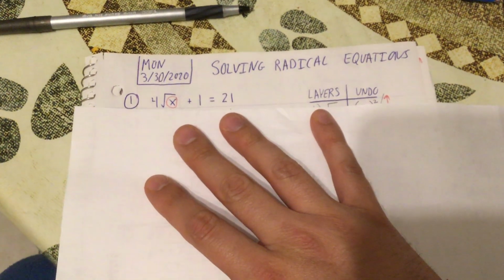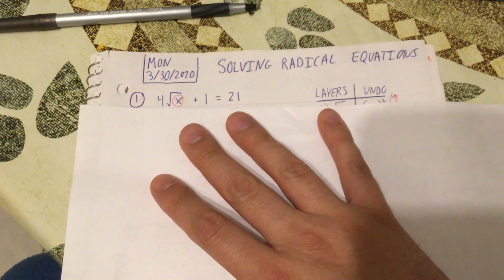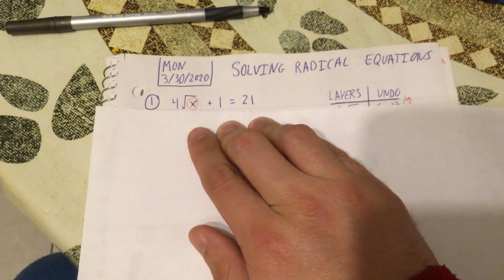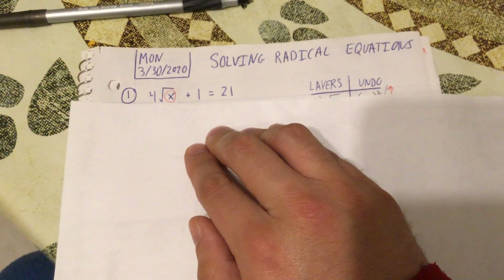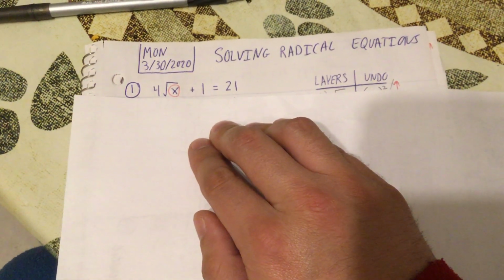So what I'm going to do for the first 5 problems is pull this paper down slowly for each individual step. So anyway, let's get on with it. 4 times the square root of x plus 1 is equal to 21. See if you can solve this problem independently.